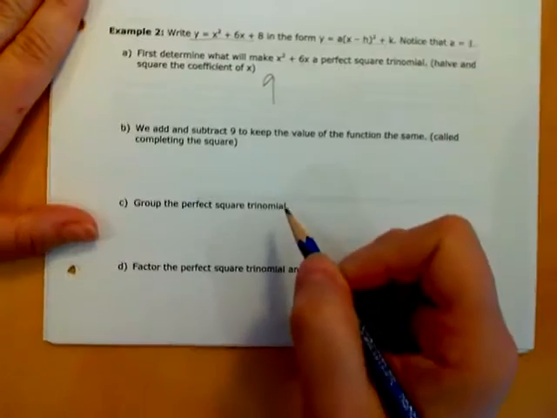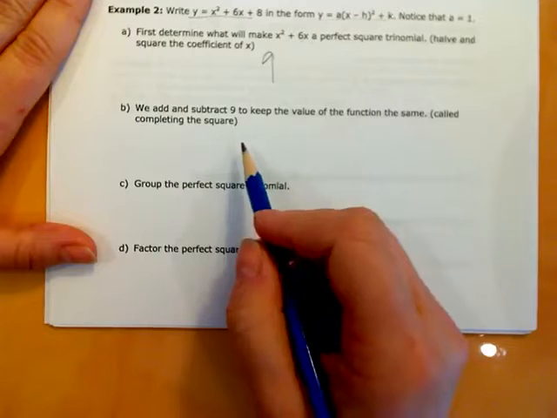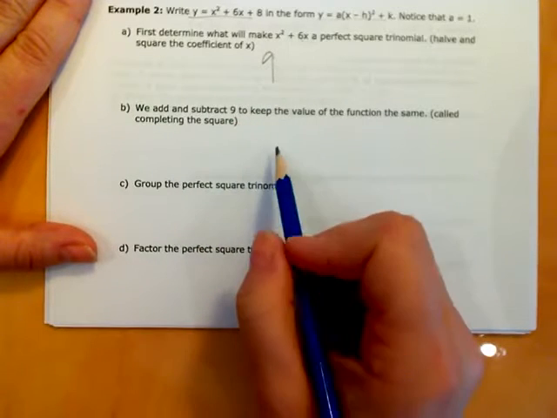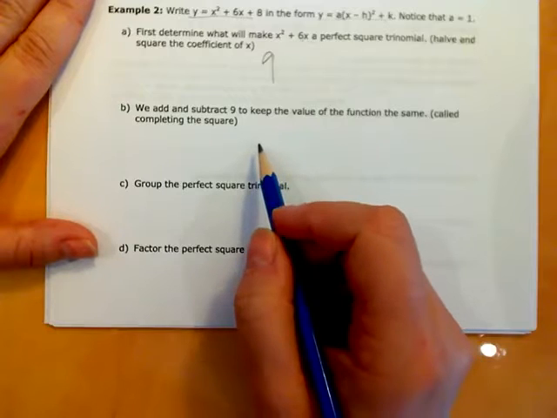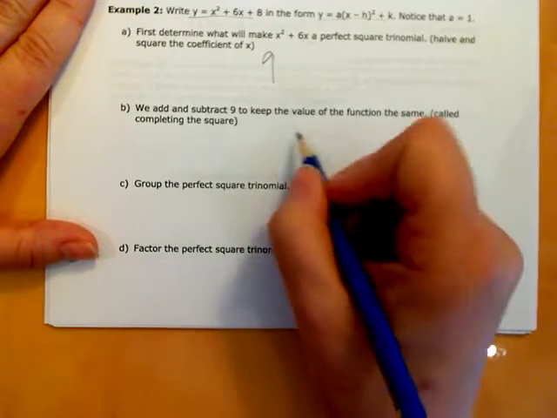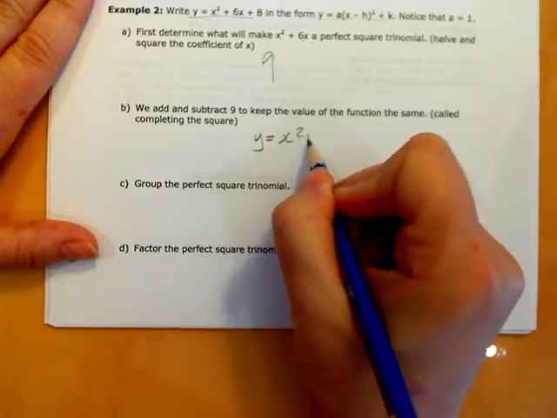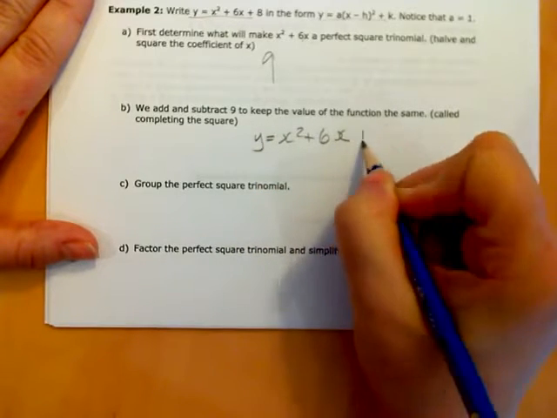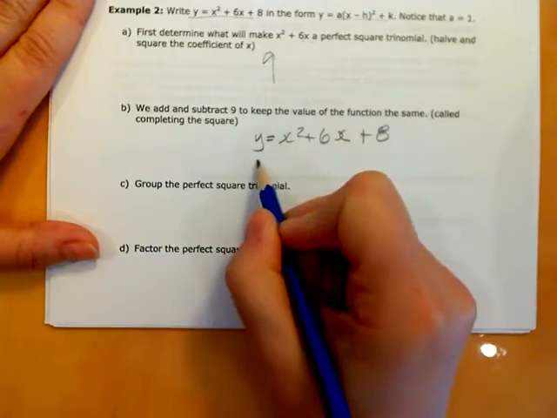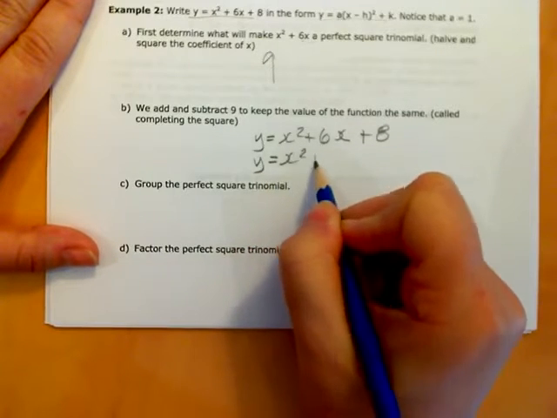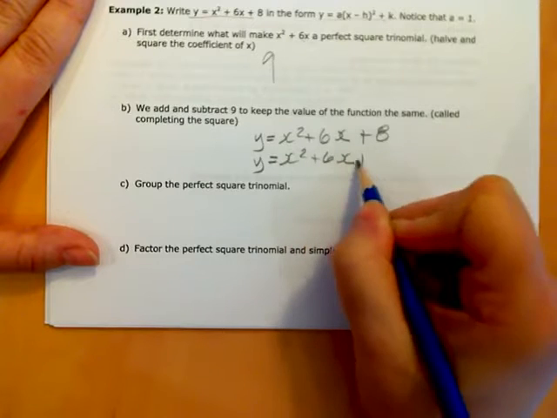So 9 is going to be the answer. And then what we do is we take that 9 and we add and subtract it. Because you see, when you have this, and you want to write the next line, you want to add a 9 there.